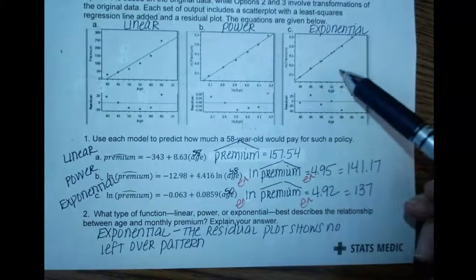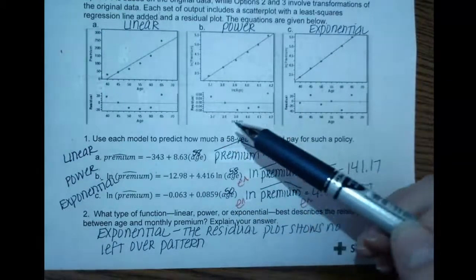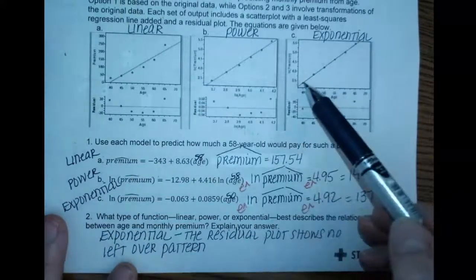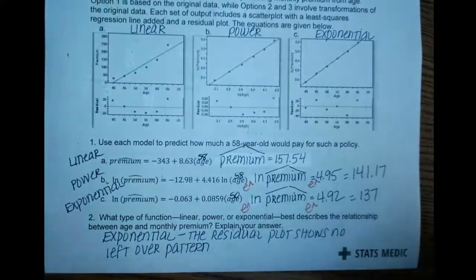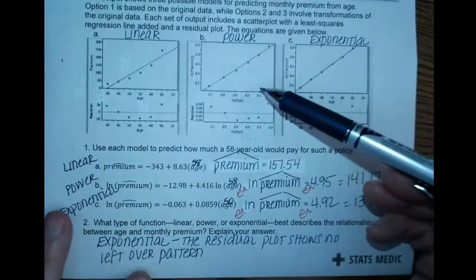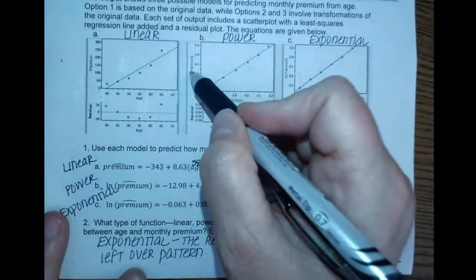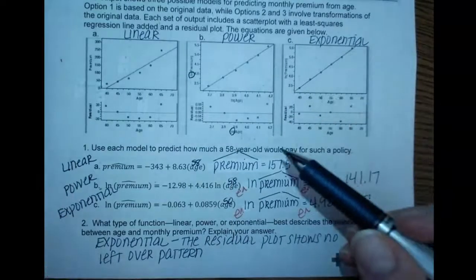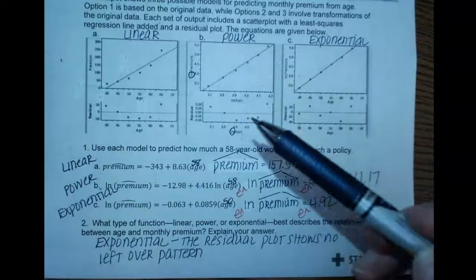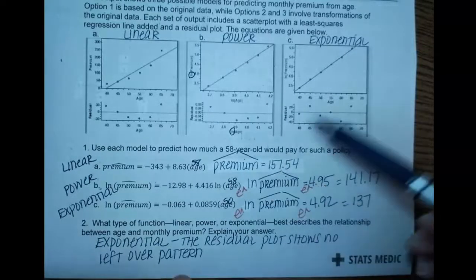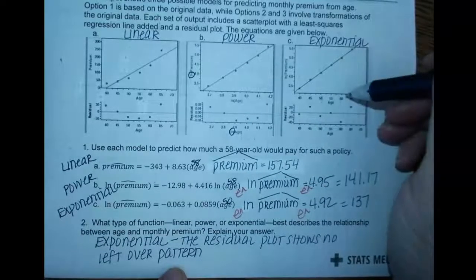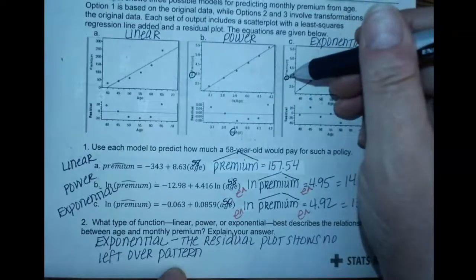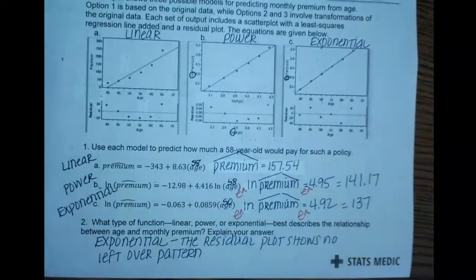So we have 3 models. The letters down here correspond with what's going on up here. The linear model is just x versus y, nothing's changed. We had a power model, and you can see how it's the natural log and the natural log on both of them. So both of them had a logarithm applied to them. That's what makes it the power model. And then on our third model, we have just age and then the natural log of the premium. So it was only applied to the y. That makes it an exponential model.